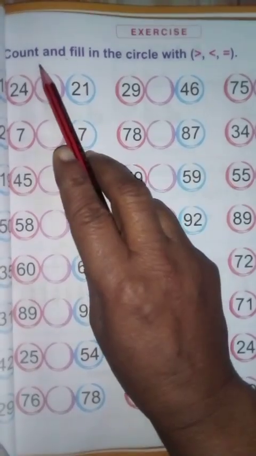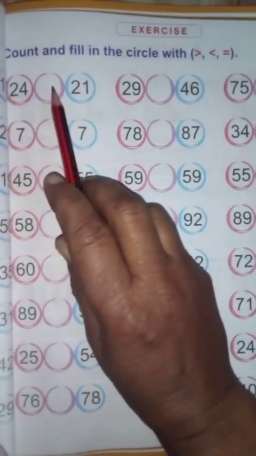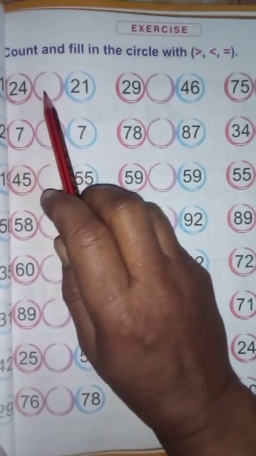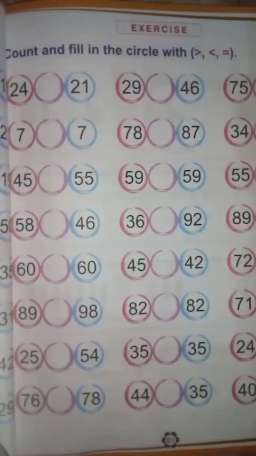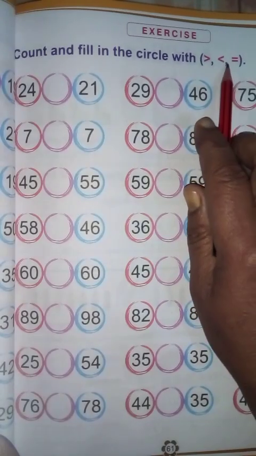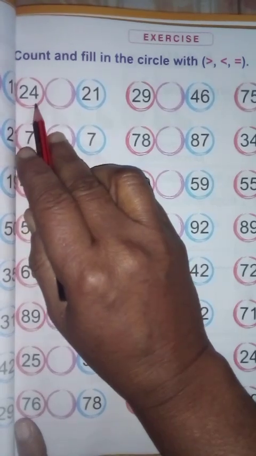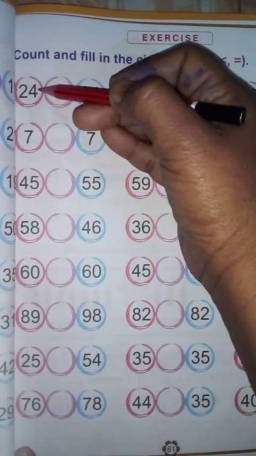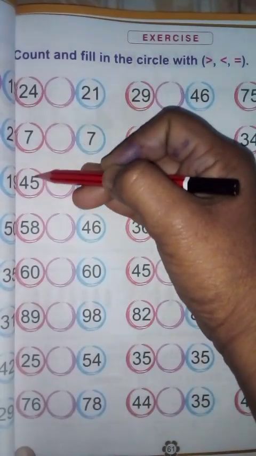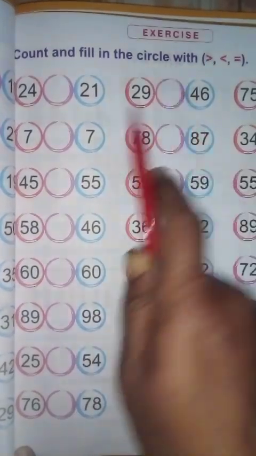Count and fill in the circle. Here a circle is given. We have to count and fill. With what? With greater than, lesser than, equal to. See, 24. In this sum, we have to talk about the first number. We are not going to talk about the second number.